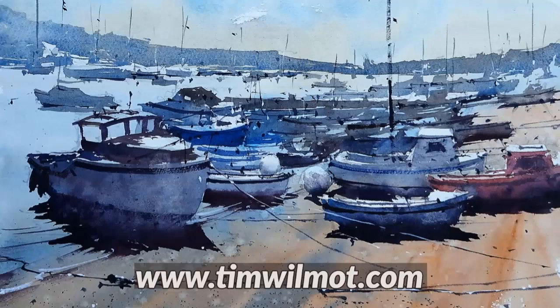Now, we are painting fairly loose, and we want to try and remove things which aren't important to the composition. So I removed that boat in the bottom right corner and the car park in the top right corner, just simplifying the whole background there.